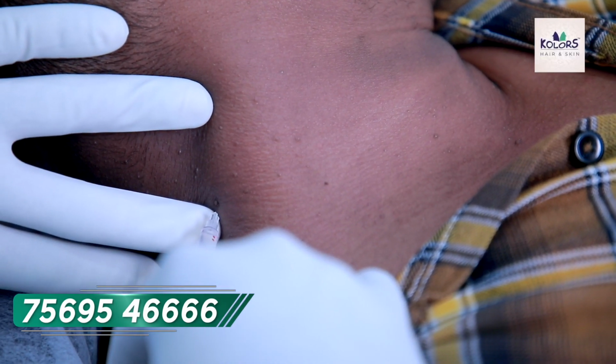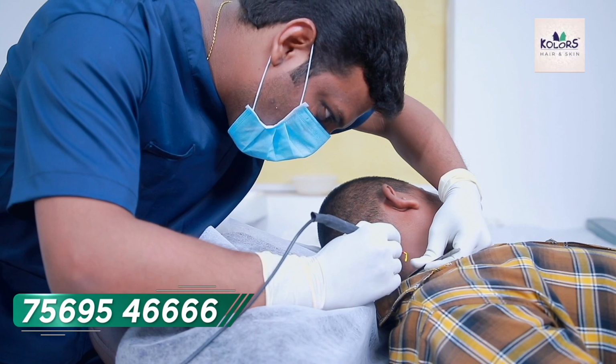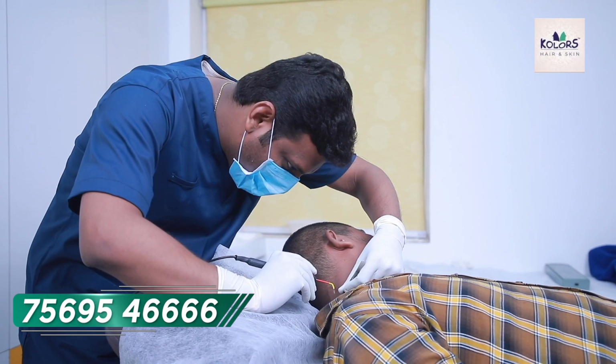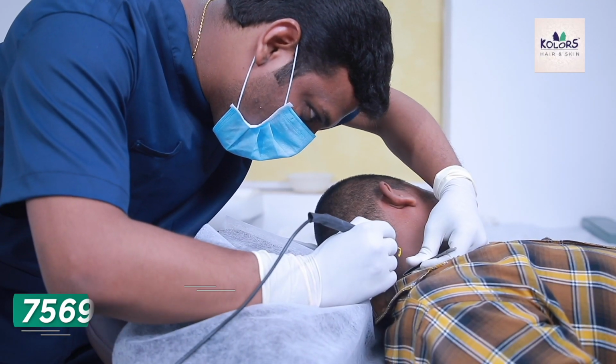Once the anesthesia has been given, either in the form of topical or injection form, next we have to clean with betadine. Then we'll be giving the injection anesthesia to the base of the lesion. Next we have to hold the lesion with the help of forceps. Then we'll be cutting at the base with the help of an electrode.